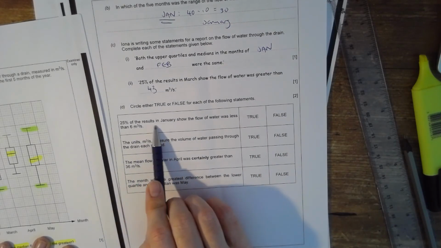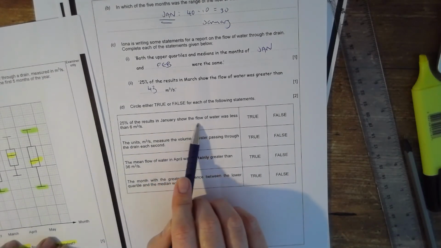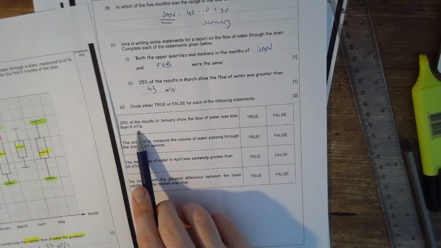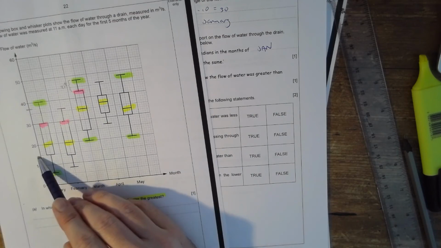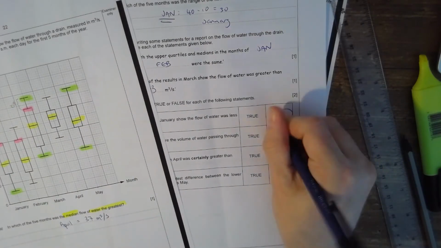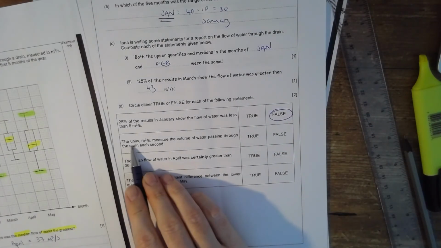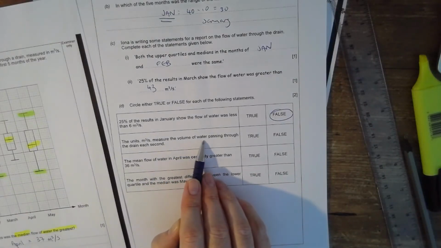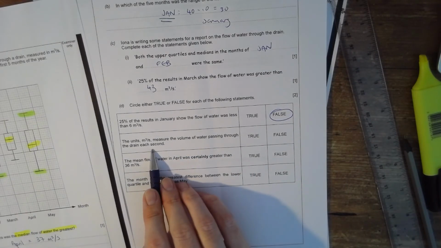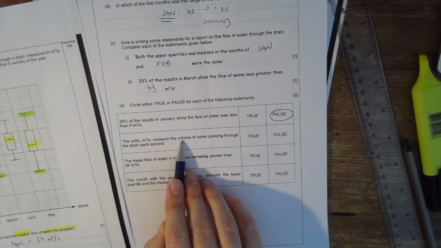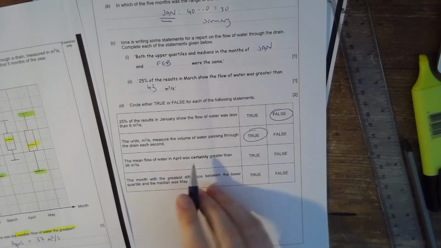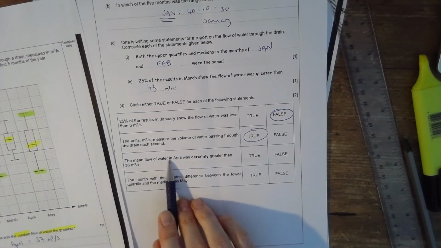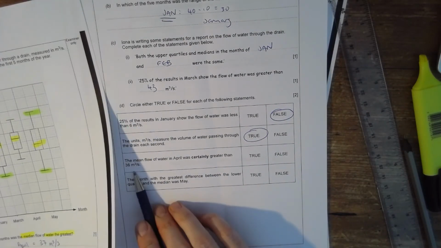It then says circle either true or false for each of the following statements. It says 25% of the results in January show that the flow of water was less than 6 meters cubed. So 25% would be the lower quartile, which is like 15, so that's false. It then says the units meters cubed measure the volume of water passing through the drain each second. Well, that's true. They told us that in the question. Meters cubed per second measure the volume of water in meters cubed passing through every second. Yes, that's true.